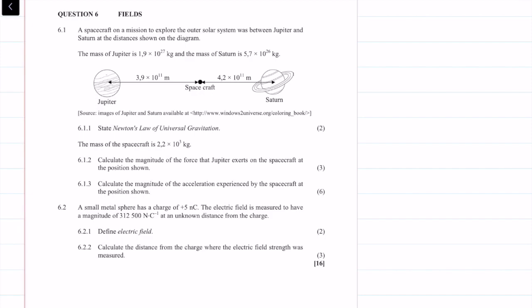A spacecraft on a mission to explore the outer solar system was between Jupiter and Saturn at the distances shown, and the masses are also given. The mass of Jupiter is 1.9 times 10 to the 27 kilograms, and the mass of Saturn is 5.7 times 10 to the 26 kilograms. Okay, and we have a nice picture as well as some distances and where the craft is.